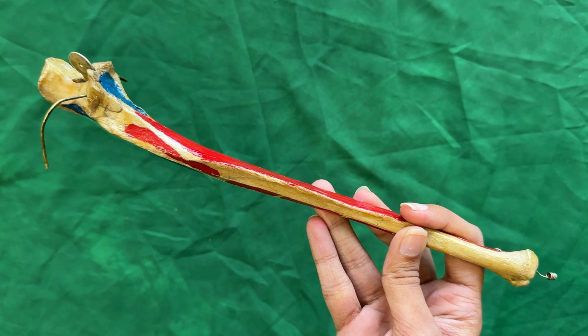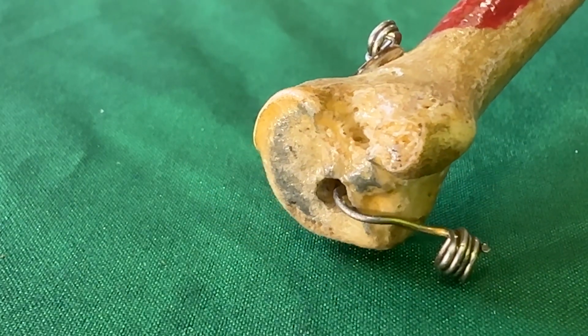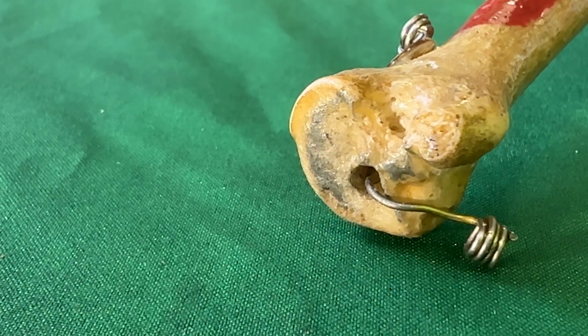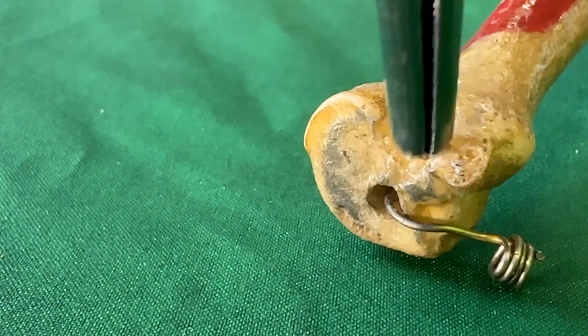Moving on to the distal end. The ulnar collateral ligament of the wrist is attached to the styloid process. The articular disc of the inferior radioulnar joint is attached between the articular surface and the styloid process.